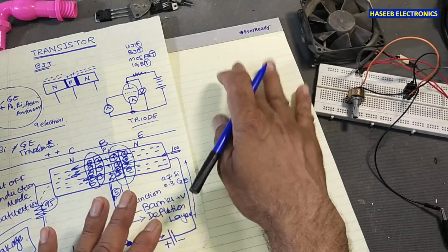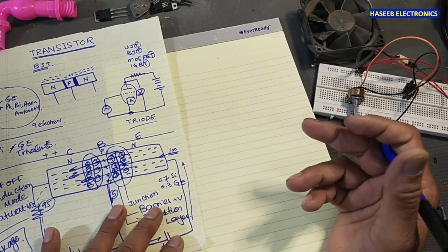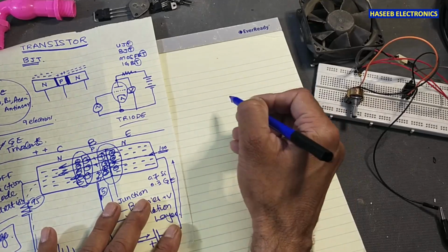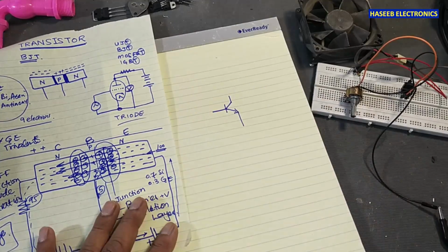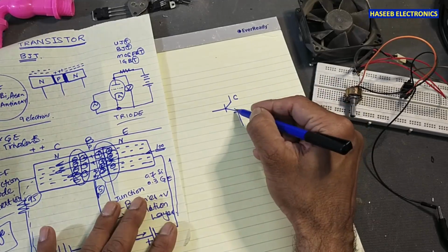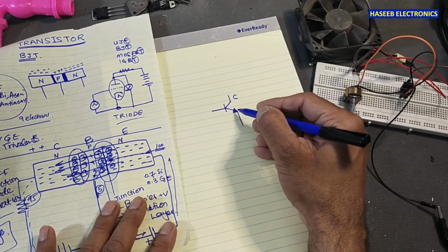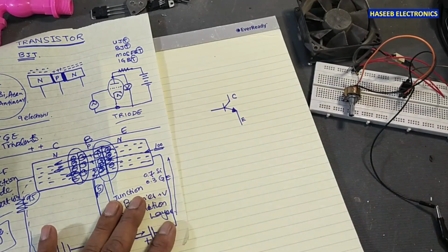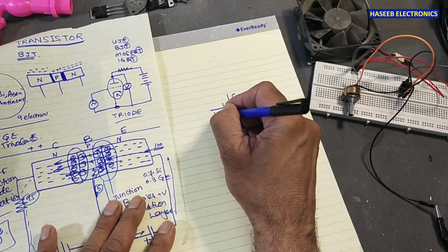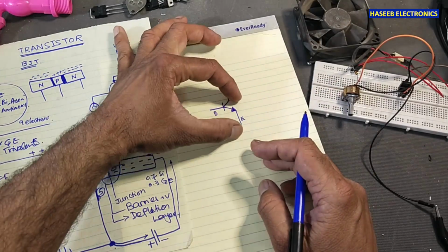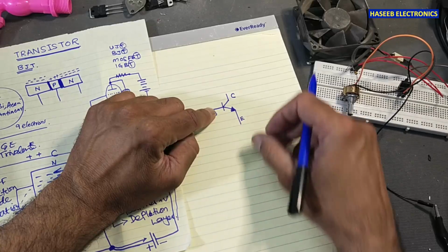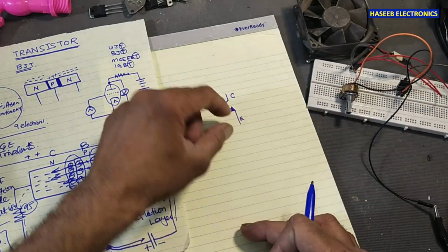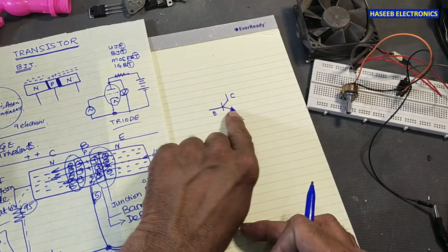Transistor. When we express a transistor in any diagram, we say it has a collector. This is the collector, and there is one lead with an arrow. It is called the emitter, and this is called the base. If we see, it is looking like the English alphabet K. So this arrow is pointing outside. We can say it is not pointing in.